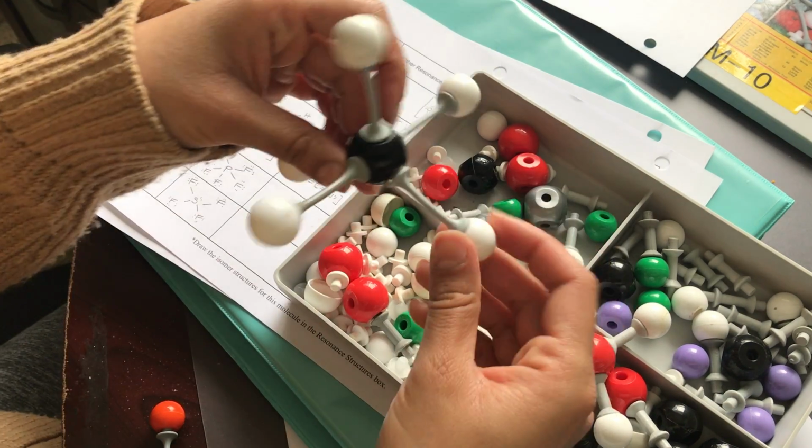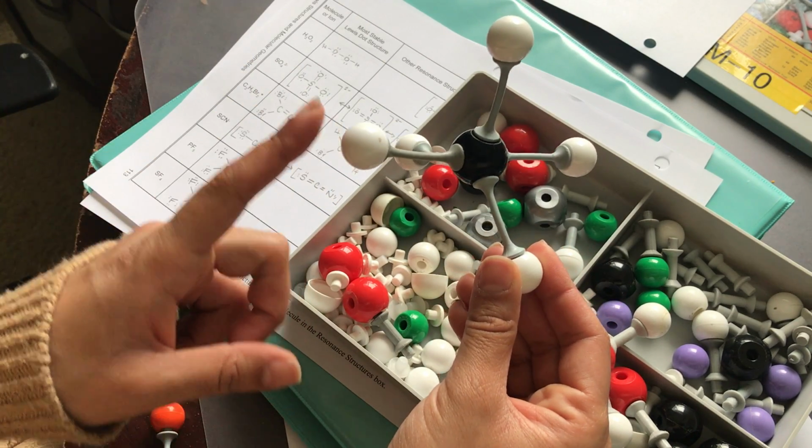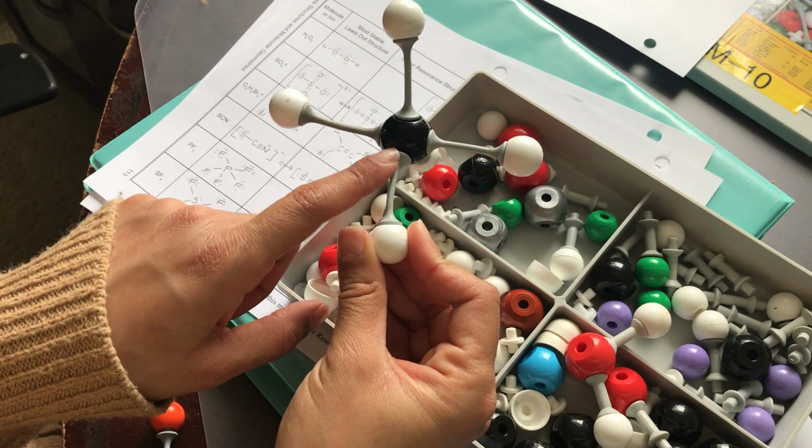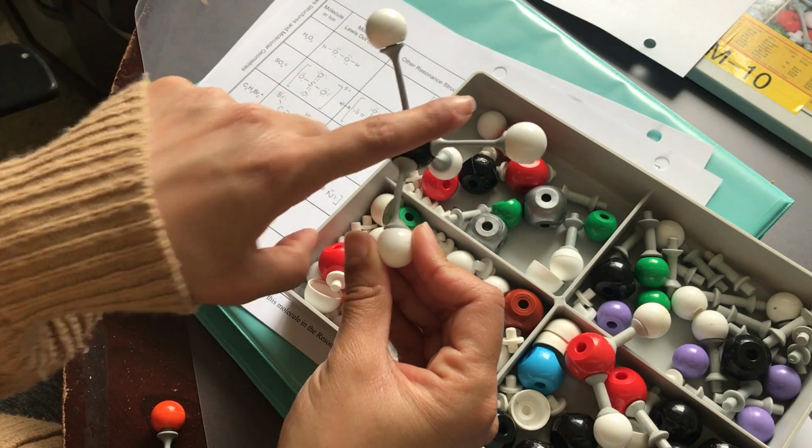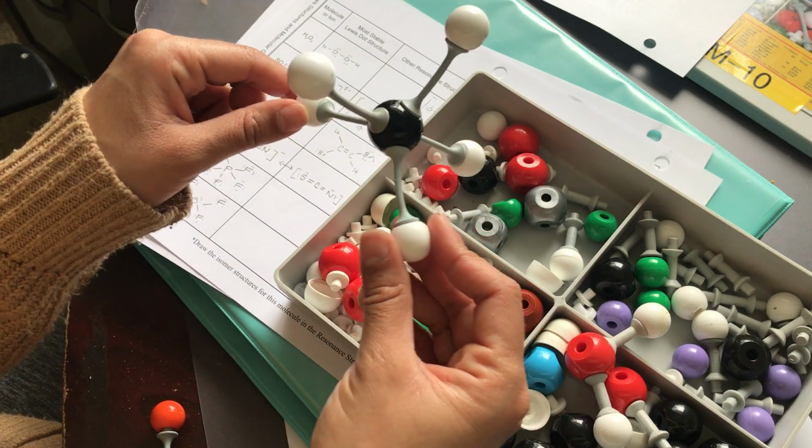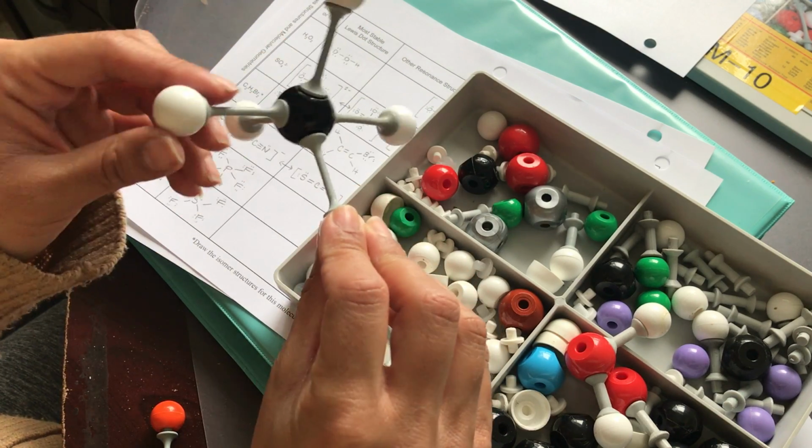Now you can see a trigonal bipyramidal structure. You have the phosphorus in the middle. I'm designating that to be phosphorus. 1, 2, 3, 4, 5 bonding groups, no lone pairs. Trigonal bipyramidal.